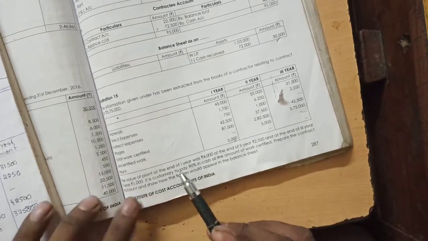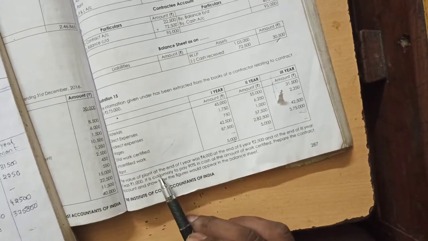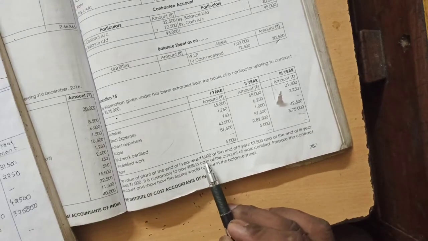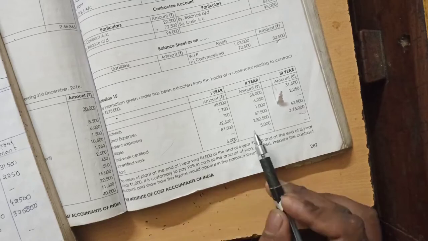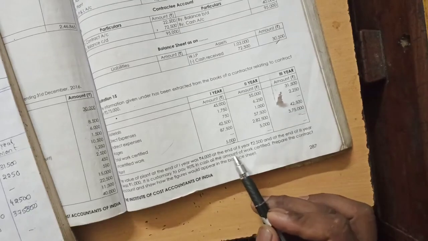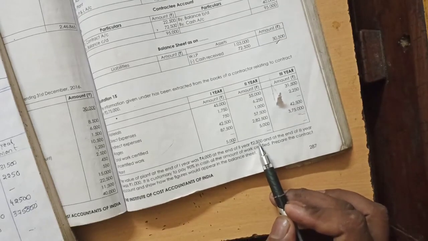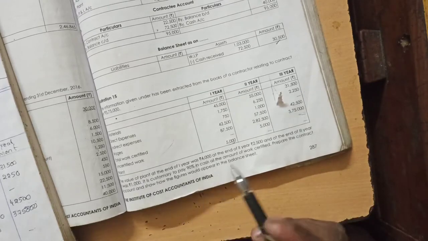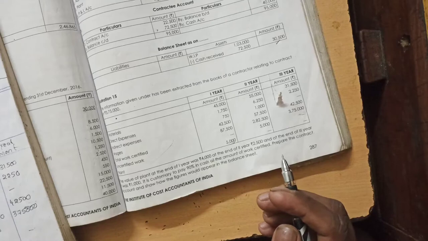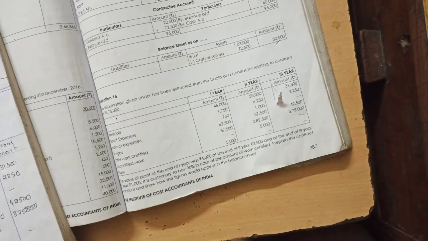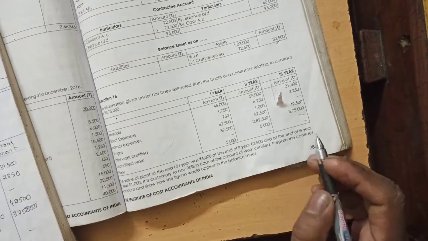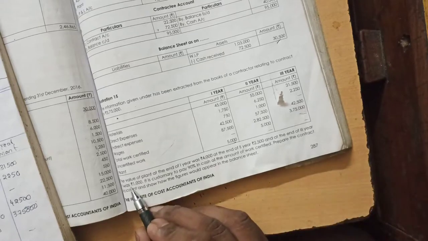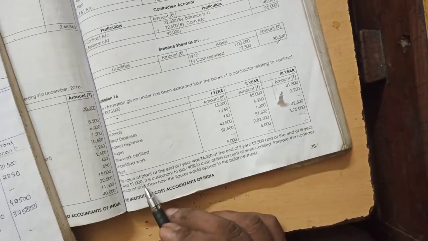The value of plant at the end of first year was rupees 4,000, and at the end of the second year 2,500. At the end of the third year it was 1,000.